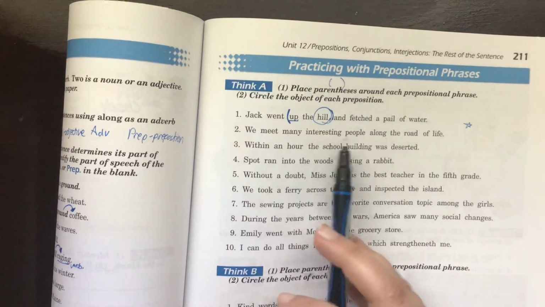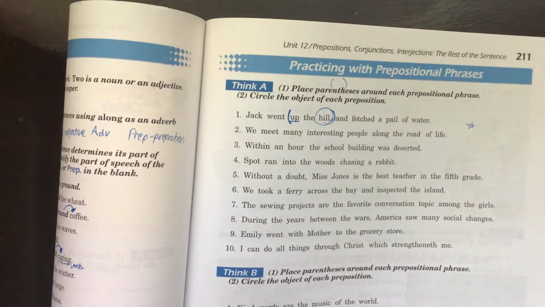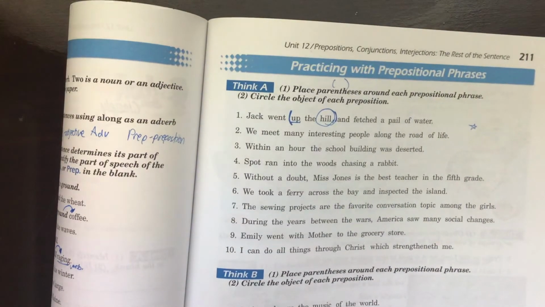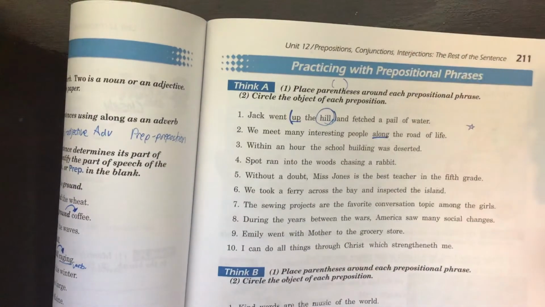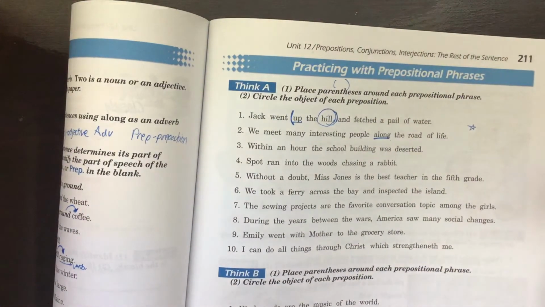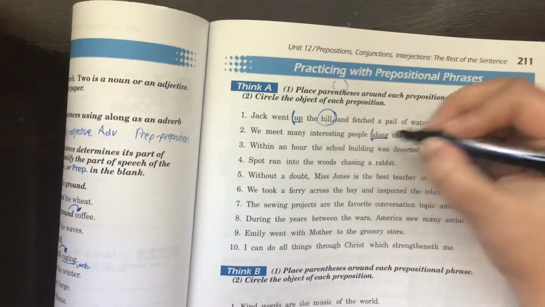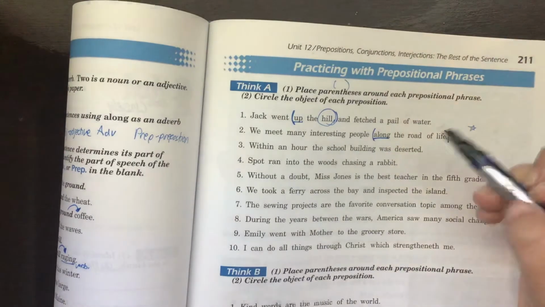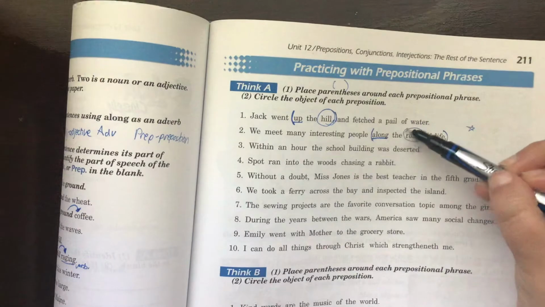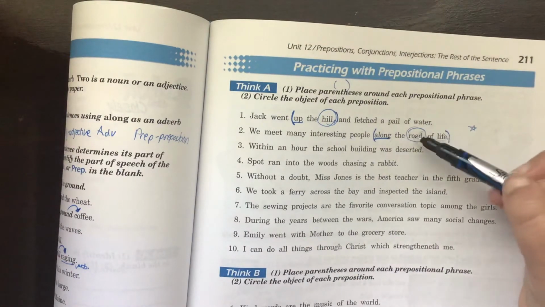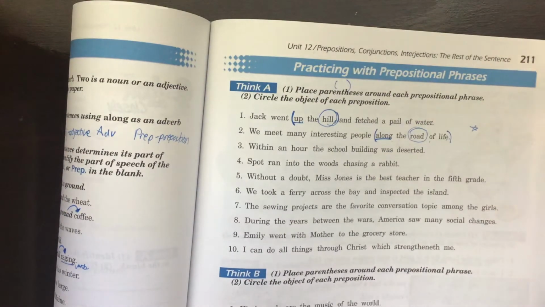We met many interesting people along the road of life. Very nice. So what's the prepositional word? Along sounds like a prepositional word. Along the what? Along the road of life. So that whole thing right there is the prepositional phrase. And the what is the road. We don't say of life because of life is describing the road. Road is the noun, therefore road is the object.